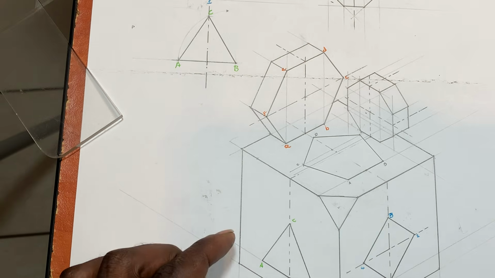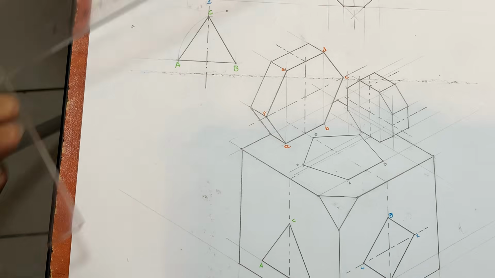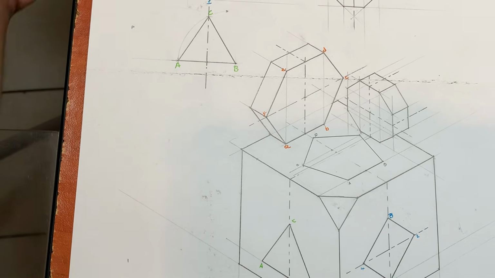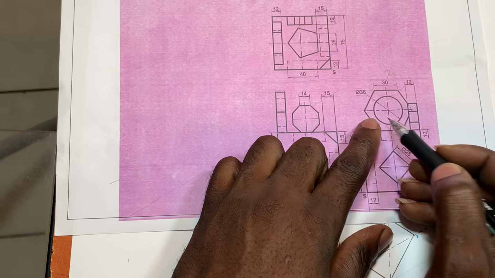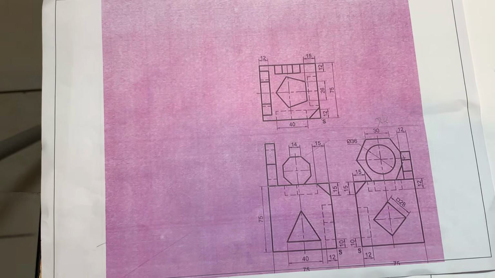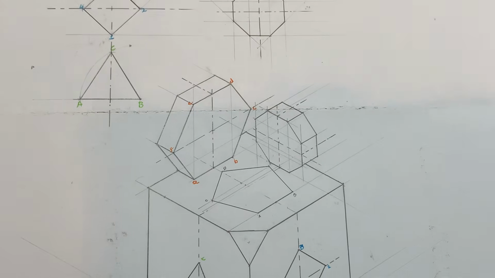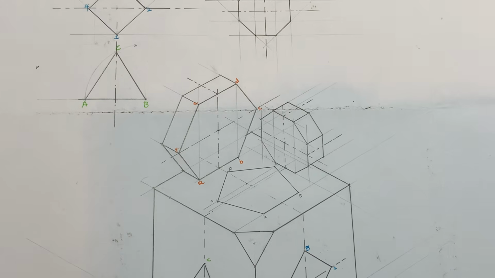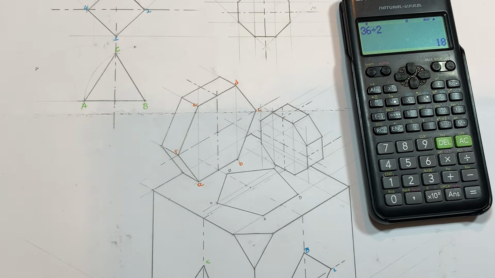So remember, we still have to show the thicknesses, but what is very important now is to finish faster. We took long. Now the diameter 36. So we've been taught right from grade 10 how to draw an isometric diameter, isometric holes. So if you say 36 divided by 2, we are getting what? 18, isn't it?